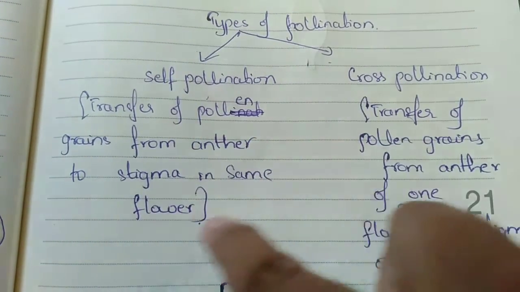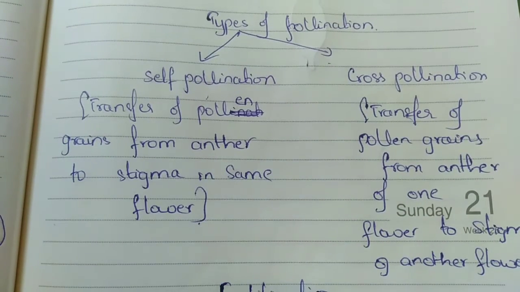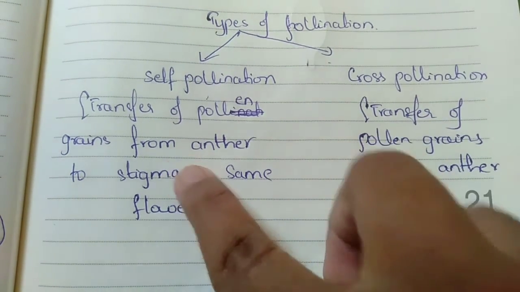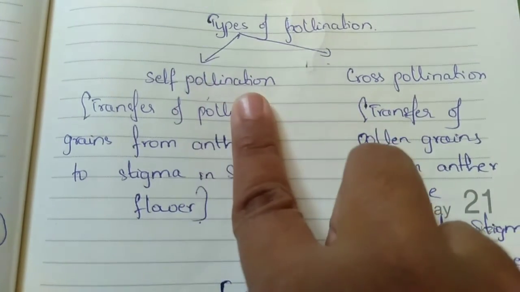In the same flower there is a yellow thing, and between it there is a center point, the stigma. The insect picks the yellow pollen grains and sticks them to the same flower's stigma. We consider that self-pollination.